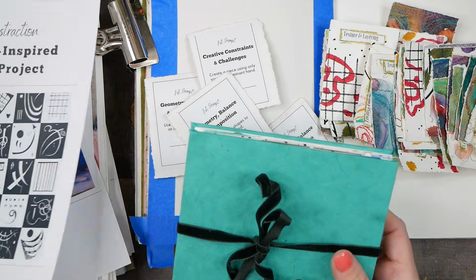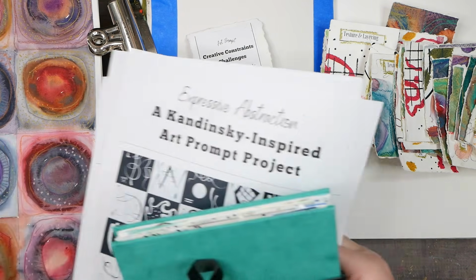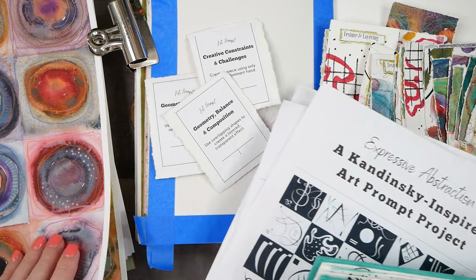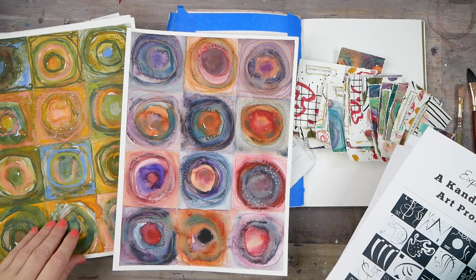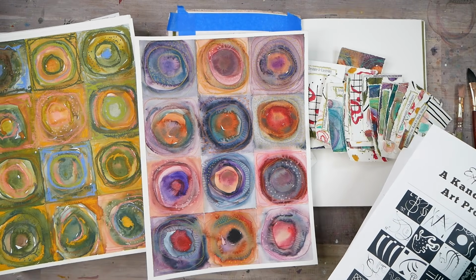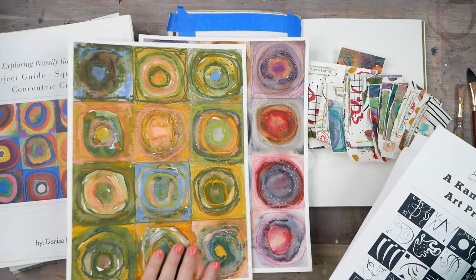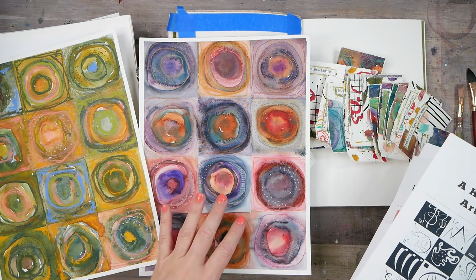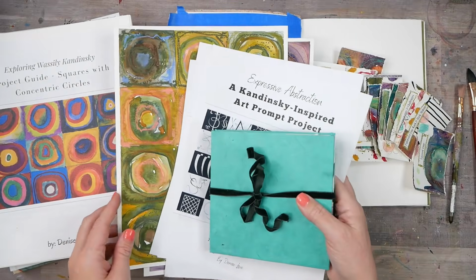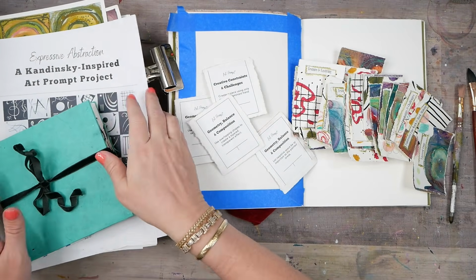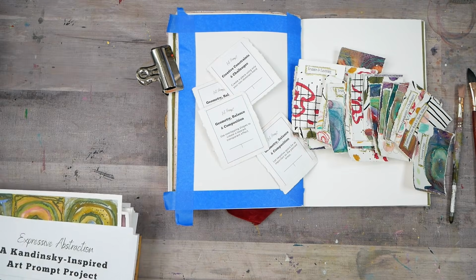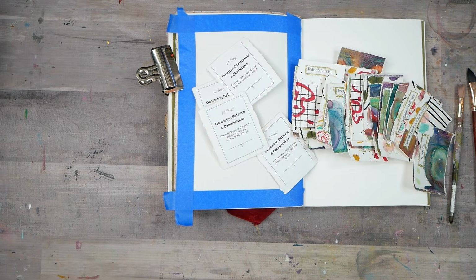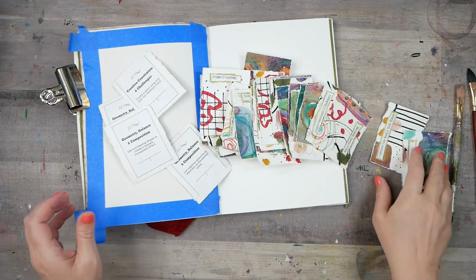We make a pretty little concertina book, and then we study some of his paintings and do several of them, like concentric circles, squares with concentric circles, which is my favorite piece to do, and I'm going to continue doing these because I find them fun. Then, to continue our Kandinsky exploration and figure out how we can use the things that he did in our own work, I like art prompt cards.